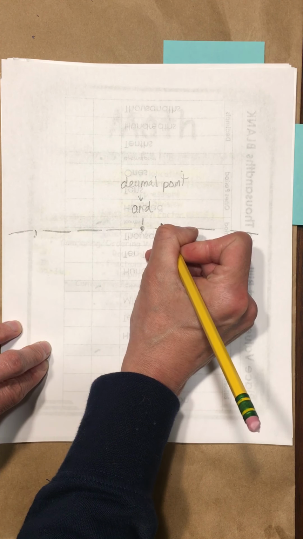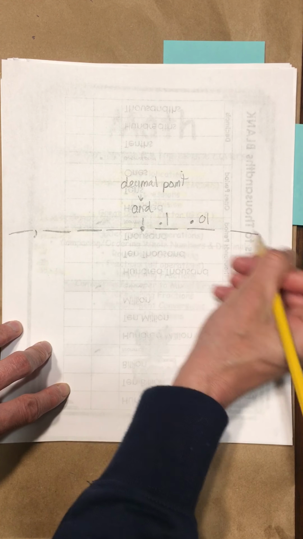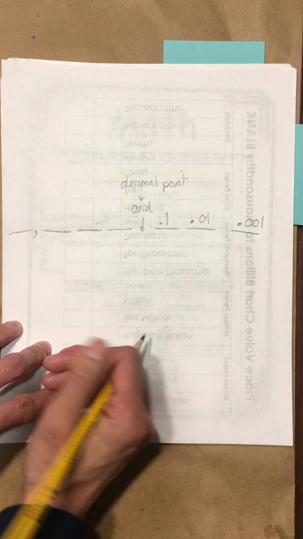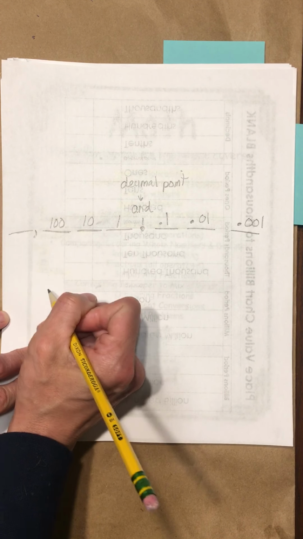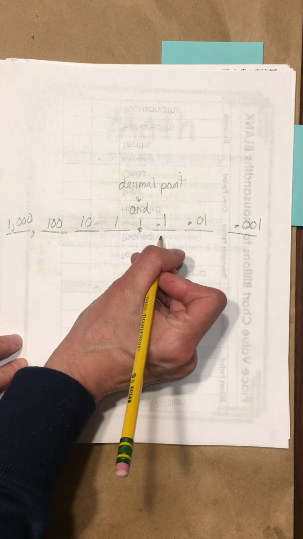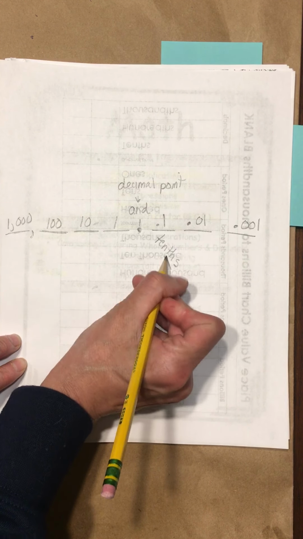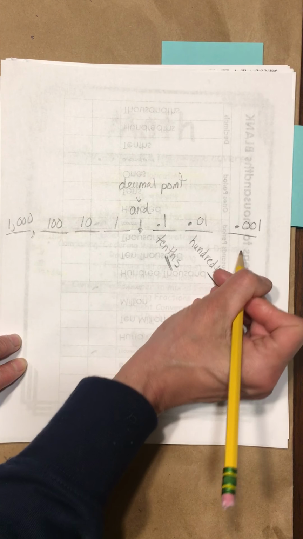Its base 10 value is decimal point 1, 0.01, 0.001. This value is 1, 10, 100, 1,000. The names: this is tenths. Notice the THS. Hundredths. Thousandths.